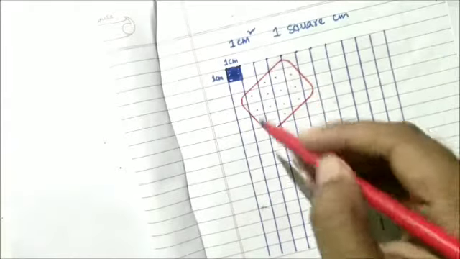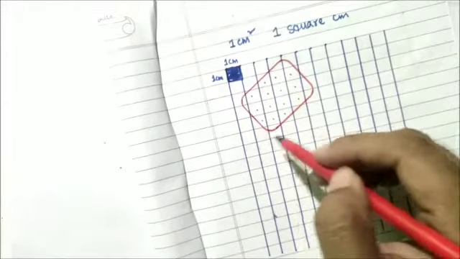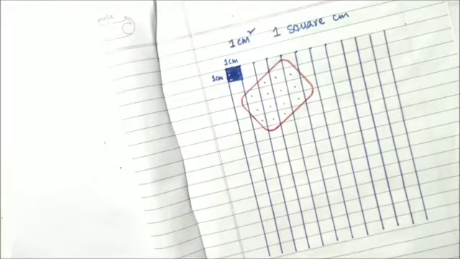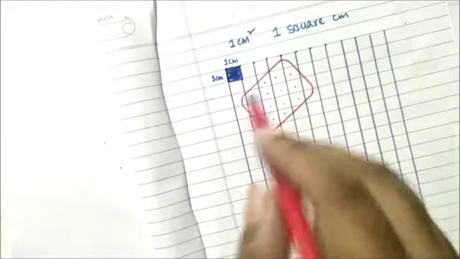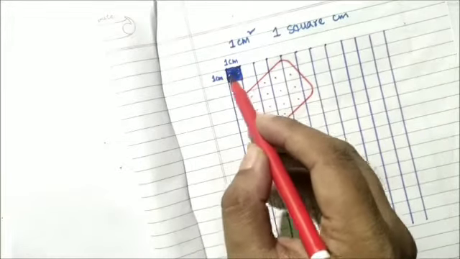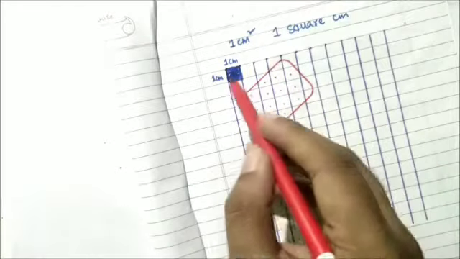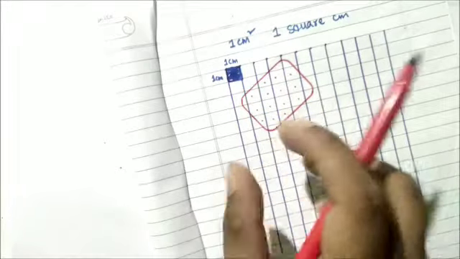That means the area of this shape is 14 square centimeters. Why 14 square centimeters? Because it has occupied the area of this many boxes.